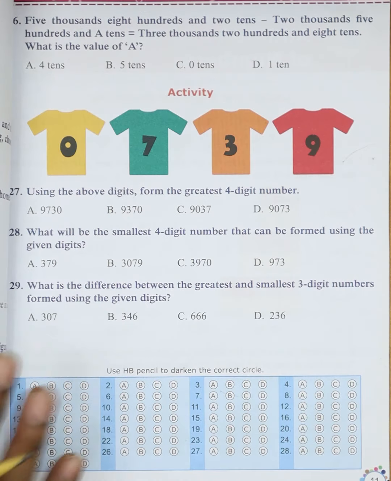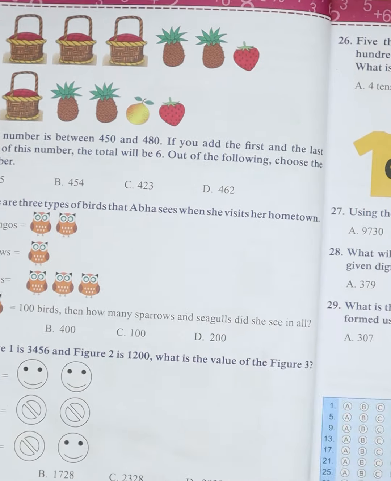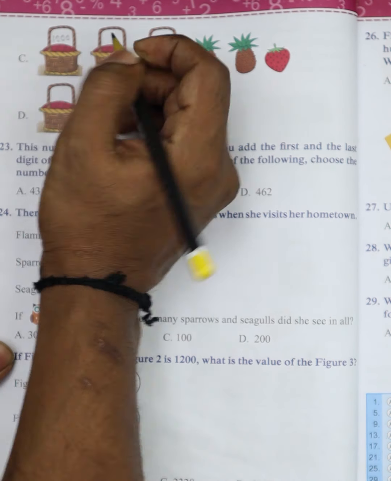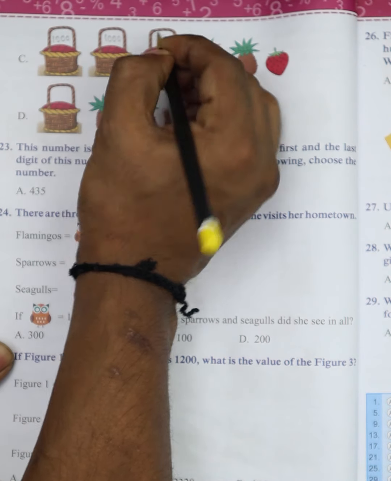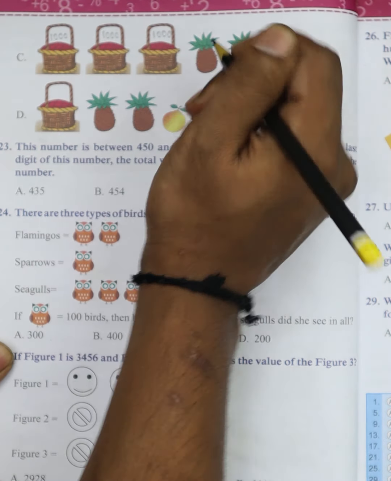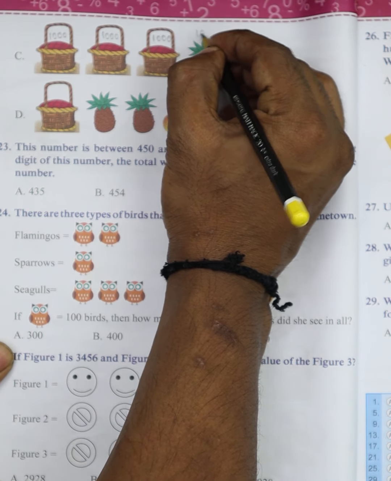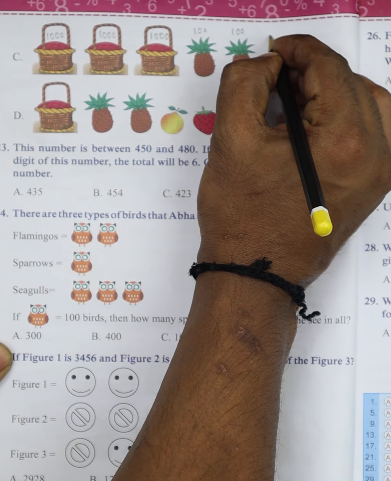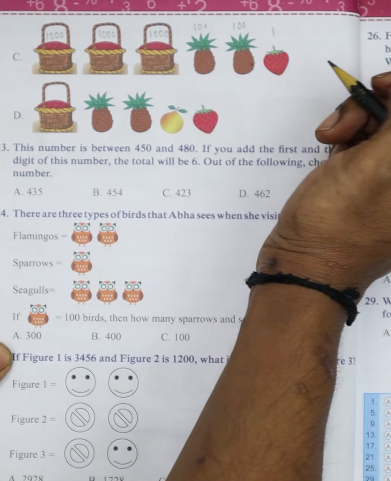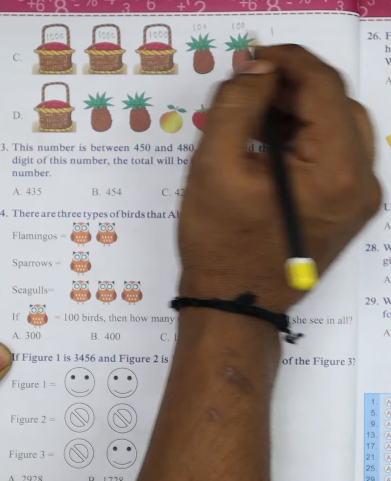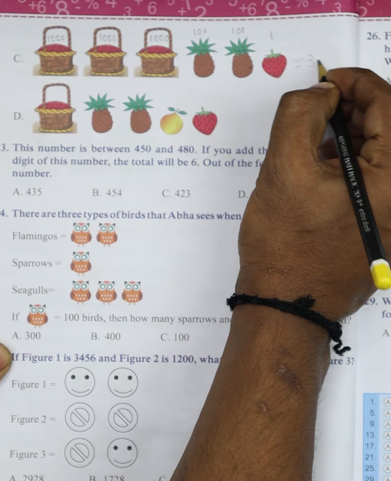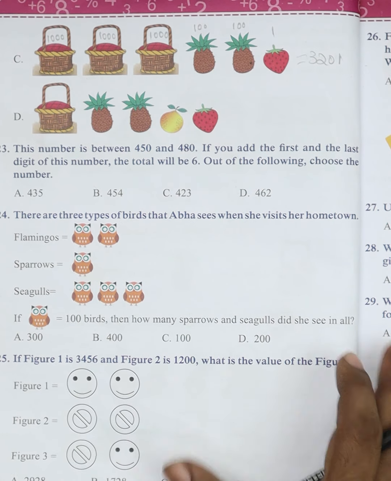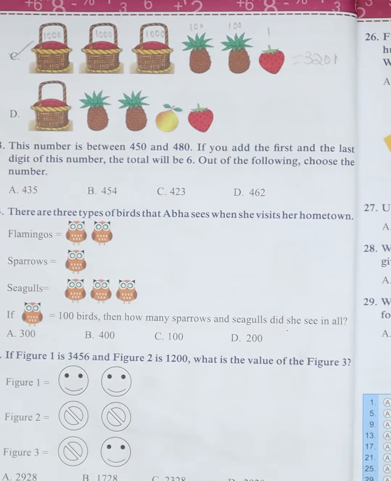Okay, let's see the third option. So basket is 1000, 1000, 1000, and this one is 100 pineapple, 100 pineapple, and strawberry is 1. So this will be it. So it is 3201. So the answer is C.